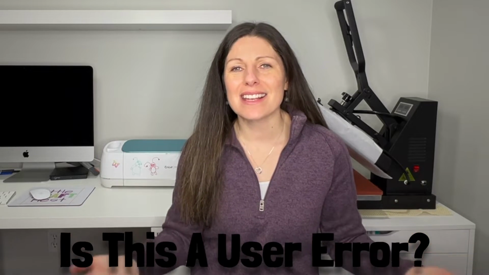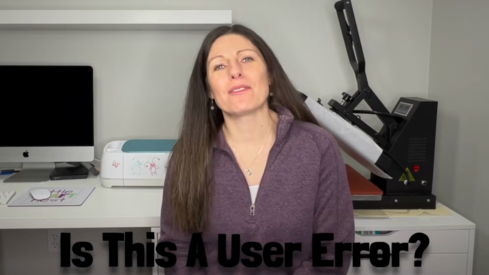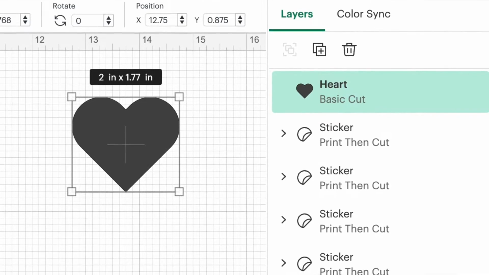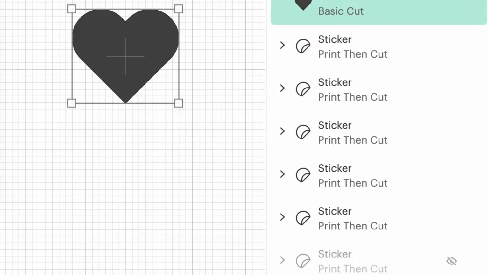Now, if you determined your internet is working and your computer is running smoothly, the next thing you can do is ask yourself, is it a user error? Many times I've gone on to Cricut Design Space and been like, oh, why isn't it working? Just to realize that it is my own fault. I either missed a step or forgot to change a setting. And once I figure out what I did wrong, the whole process runs smoothly again. So check all your settings for your project, go through your layers panel, see if you missed anything. And if you're not quite sure what you did wrong, maybe watch a YouTube video like you're doing right now.